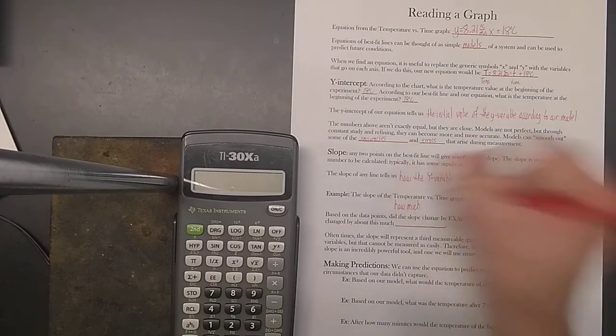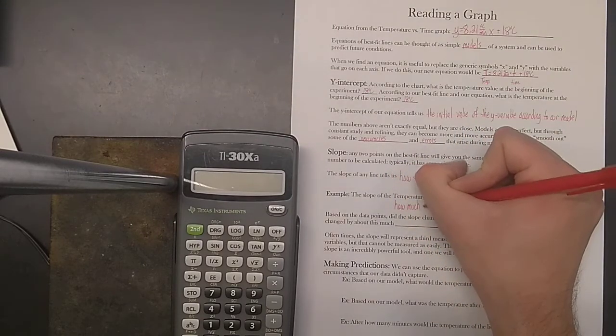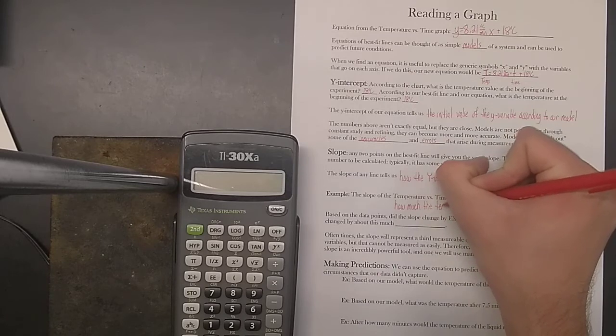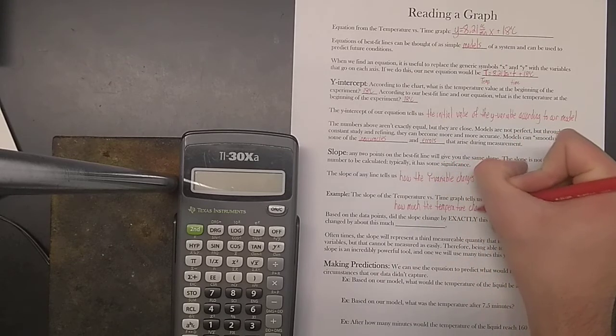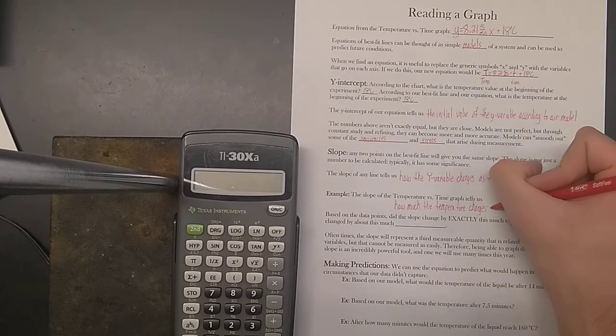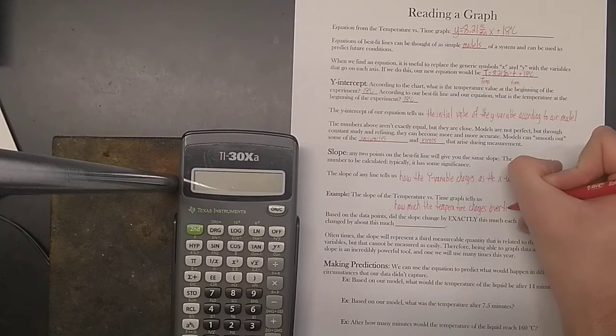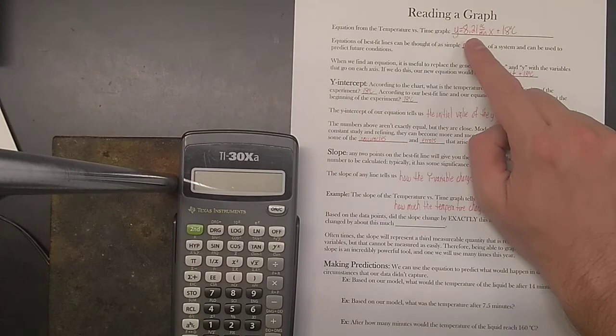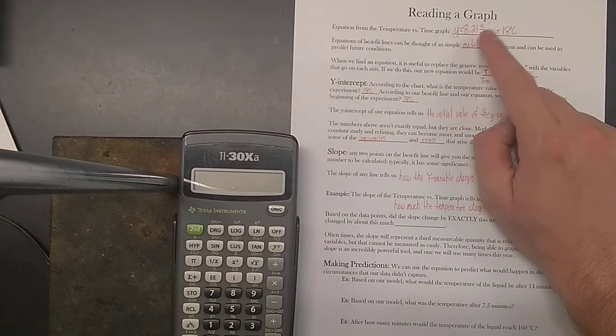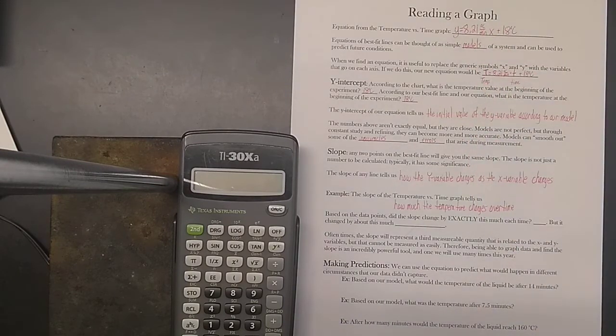So the slope of the temperature versus time graph tells us how much the temperature changes over time. Or in this case, you could even say how much temperature changes per minute, since we're measuring the time in minutes. Now, based on the data points, remember, our slope was 8.21 degrees Celsius per minute. Remember, the units are y units over x units. 8.21.